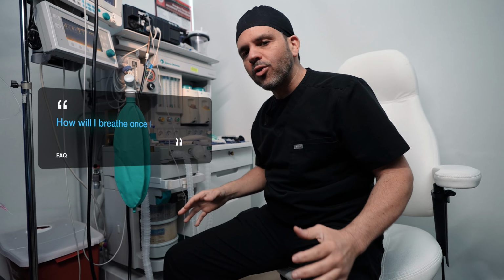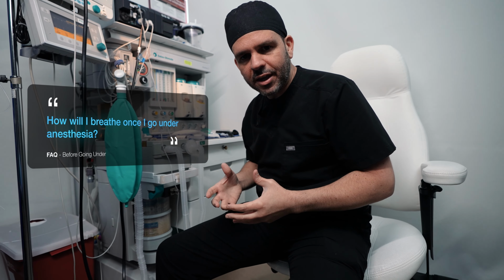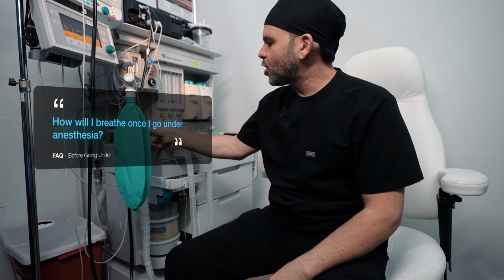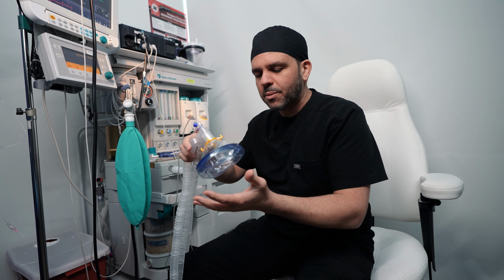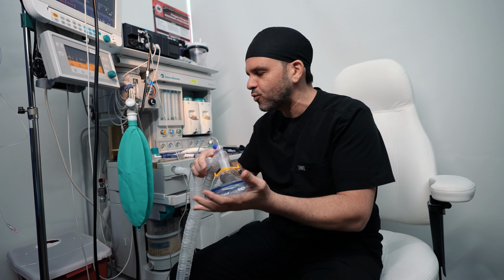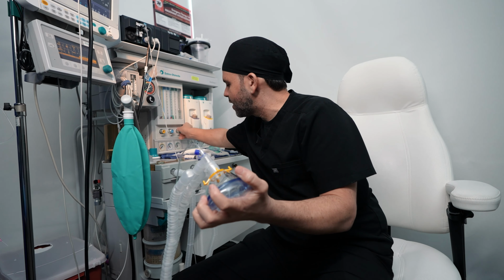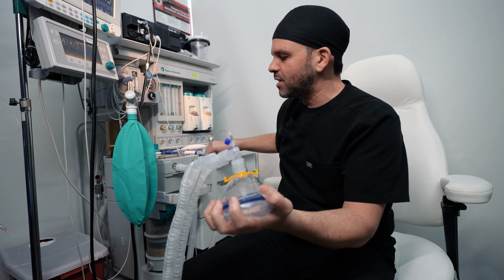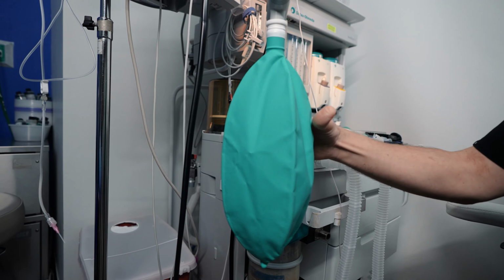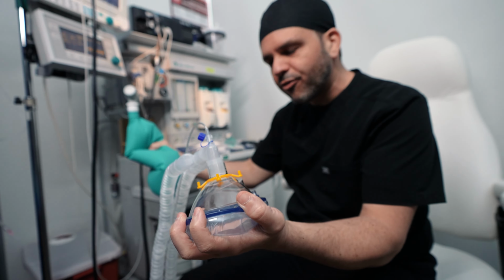Today I'm going to cover frequently asked questions that patients ask me before going to sleep. One of the things that patients ask me all the time is how they are going to be breathing after they're put to sleep. Obviously you've seen these masks in a lot of movies, where the mask is placed over the patient's face and we're able to ventilate them by using this bag from the anesthesia machine, and I press on the bag and deliver oxygen.